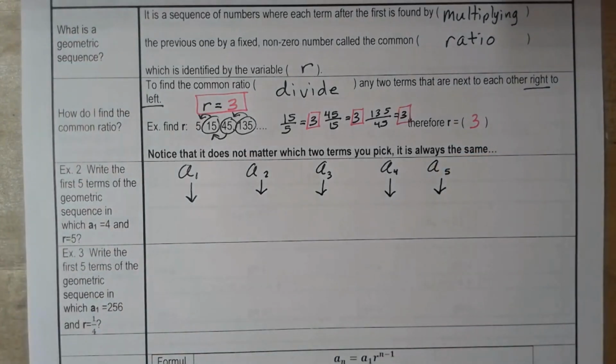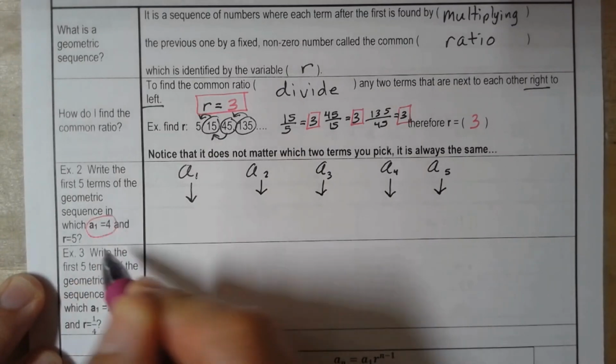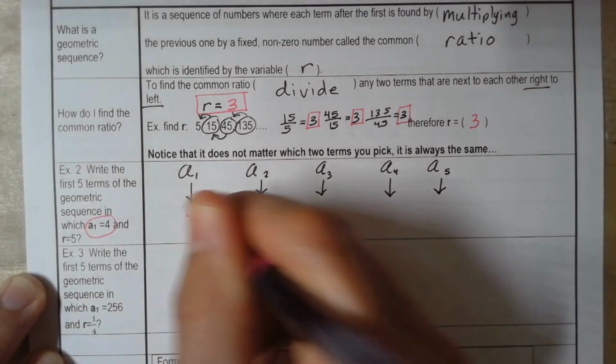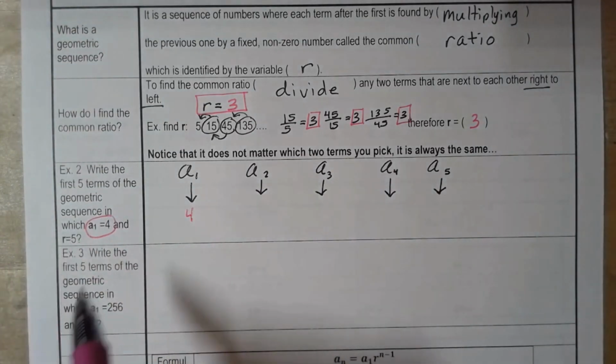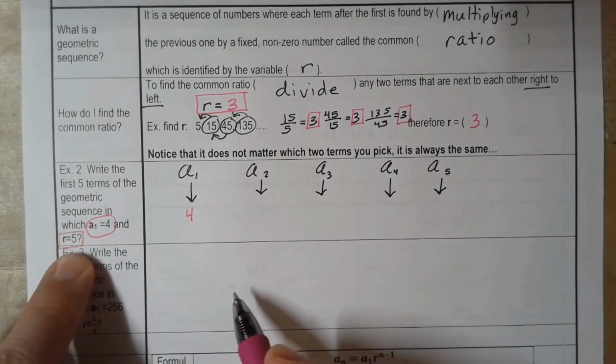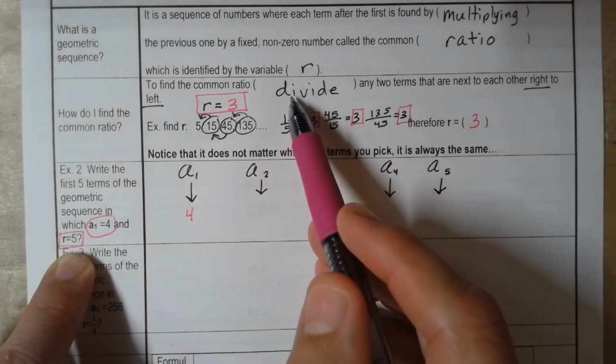So let's look at the first one. It tells us a sub 1 is 4. Now we do know that our common ratio is r equal to 5, which simply means that to find the common ratio we use division.